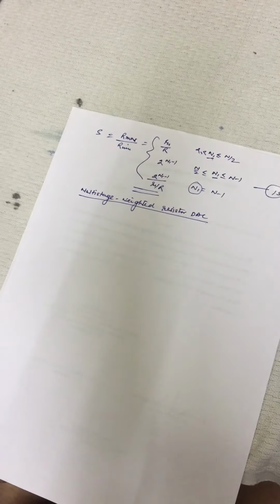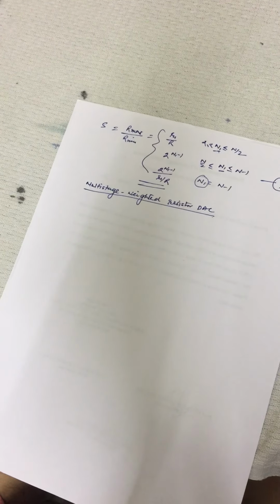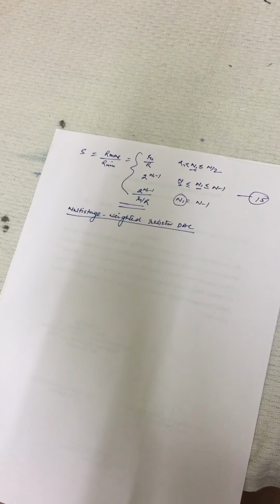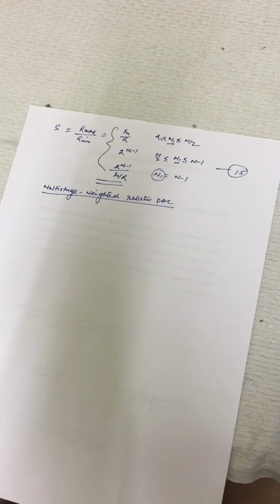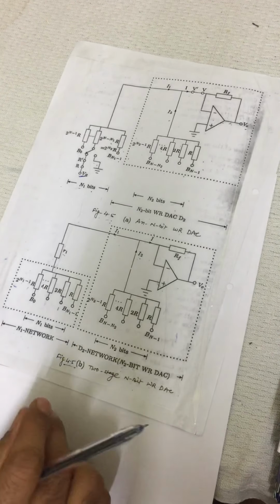So what do we have in multi-stage DACs? From figure 4.5b, again I am using this figure. This is my figure 4.5a, and earlier this was my figure 4.5b.